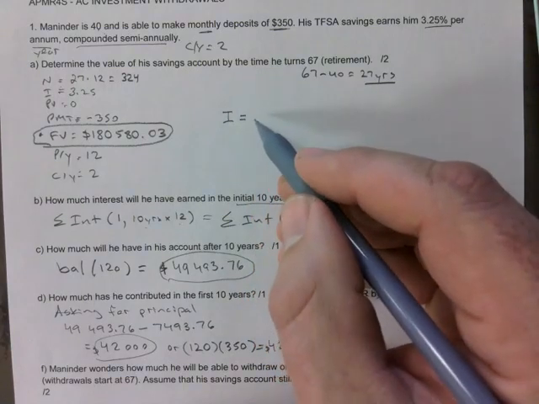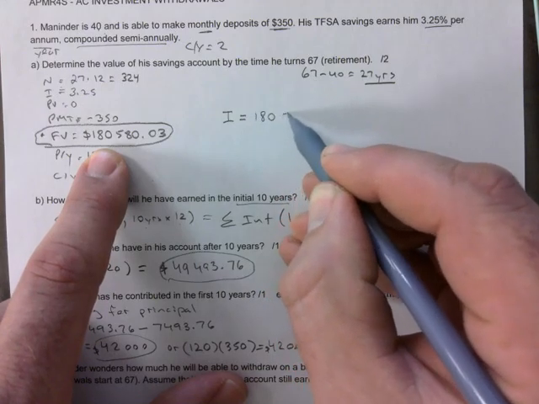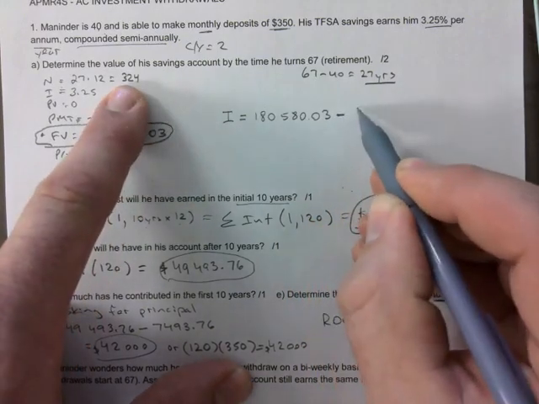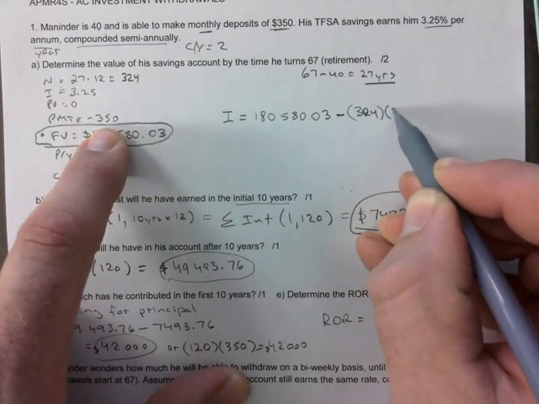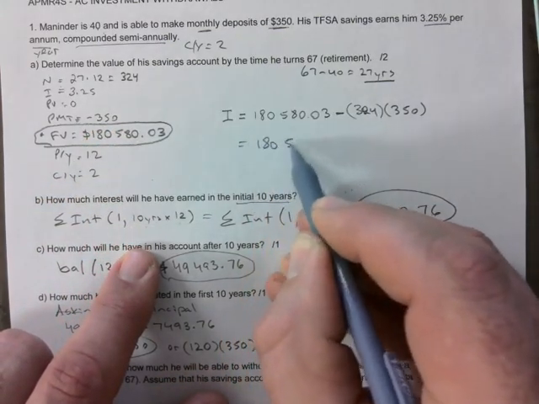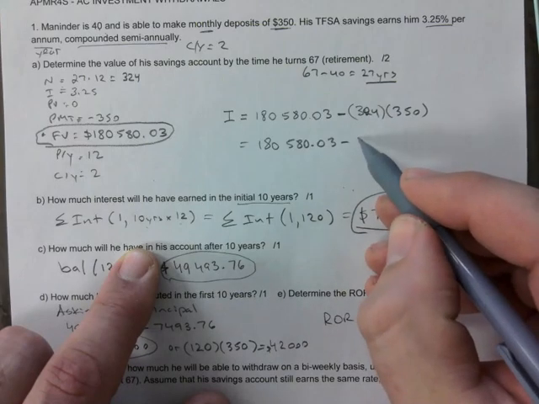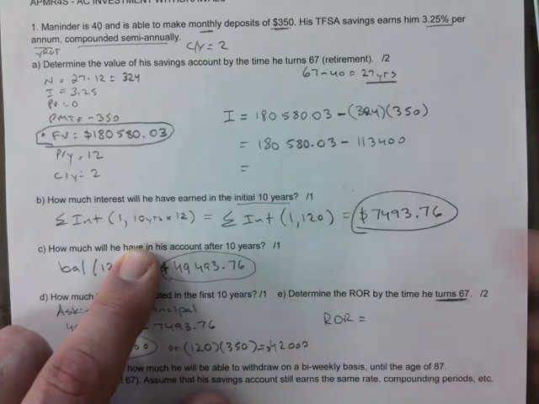Interest would be 180,580.03 minus 324 payments of 350. So this is 180,580.03 minus this much you've put in out of your own money.